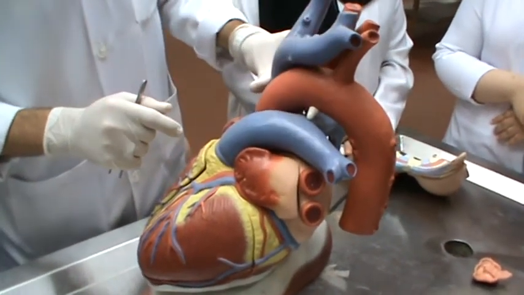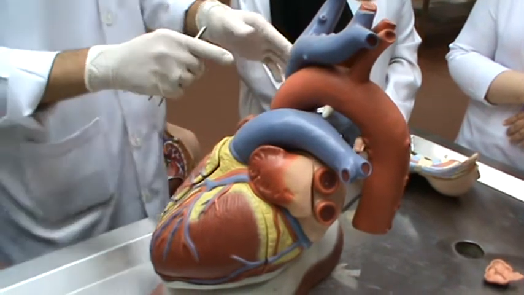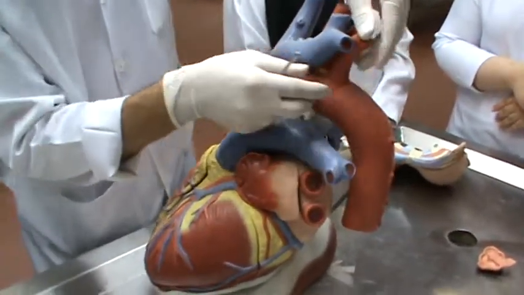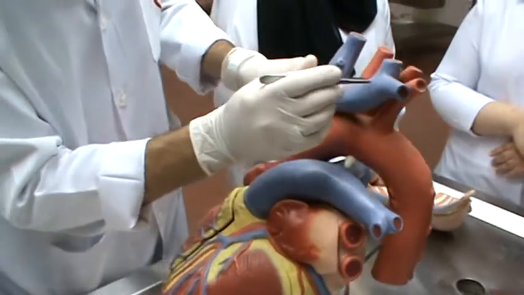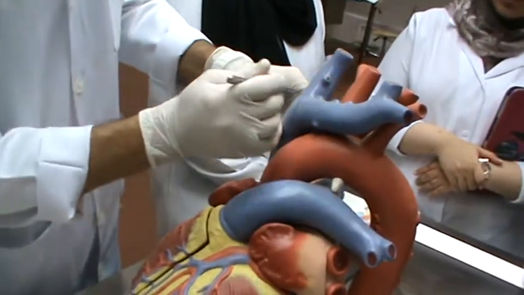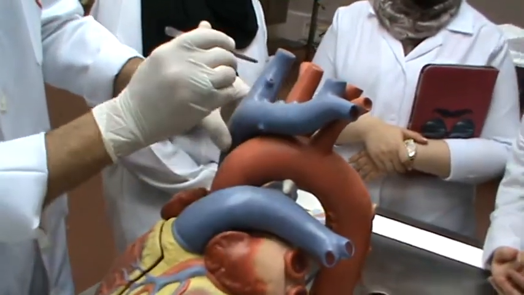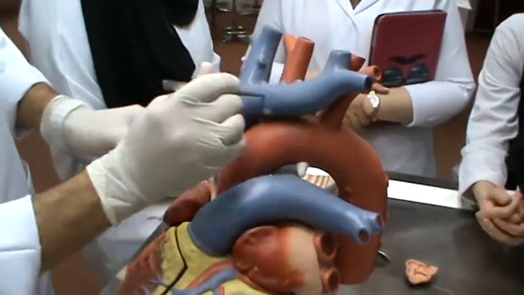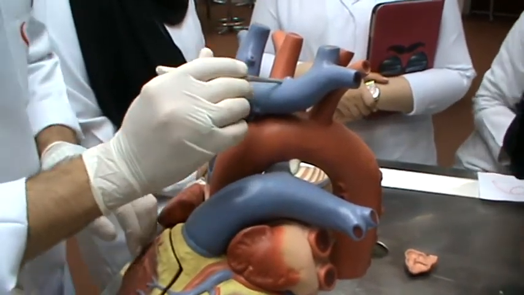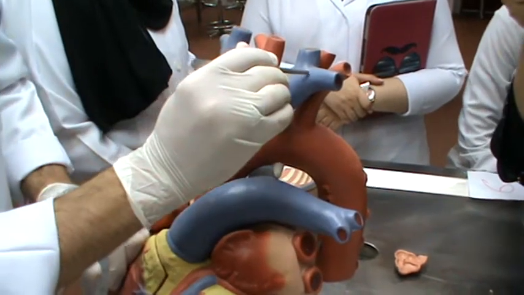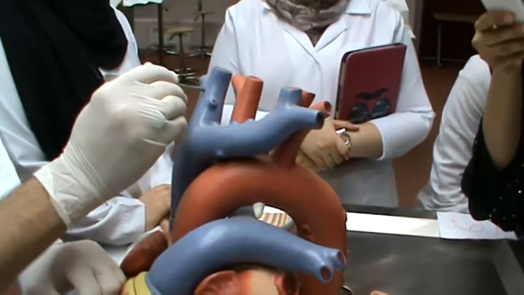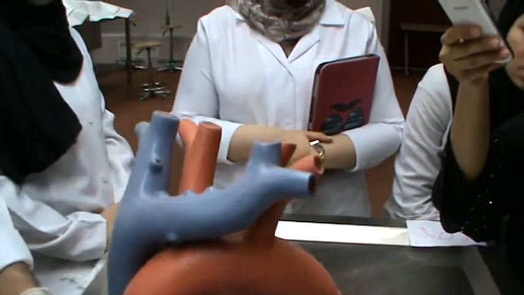Now you know that anterior to these branches of the arch of aorta we have large veins, great veins. One on the left and one on the right. This one is called which one? Left brachiocephalic vein. And this one? Right brachiocephalic vein.